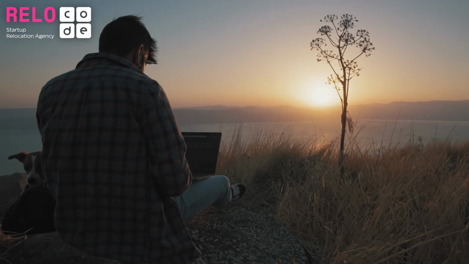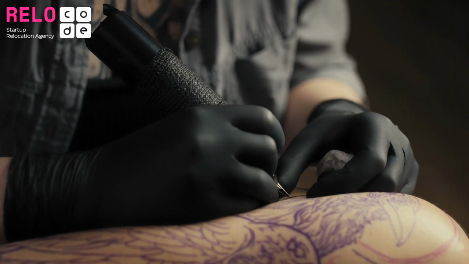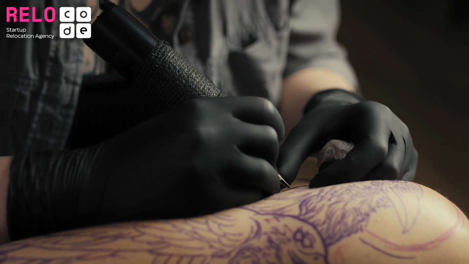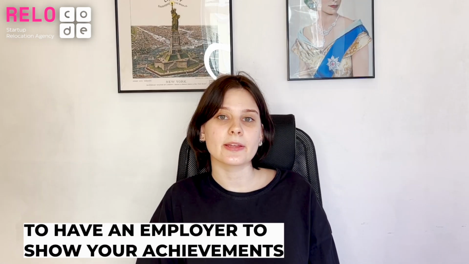Because the O1 visa is one of the easiest visas to get. It doesn't depend on your profession whether you can get this visa or not. You can be an IT professional, you can be a tattoo artist, you can be involved in space technology. It really does not matter. The only two things that matter are that you have to have an employer in the US, and the second is you need to show some of your achievements in your field of professionalism.